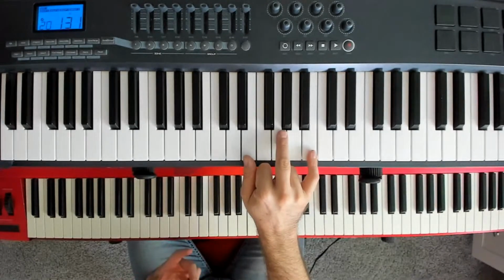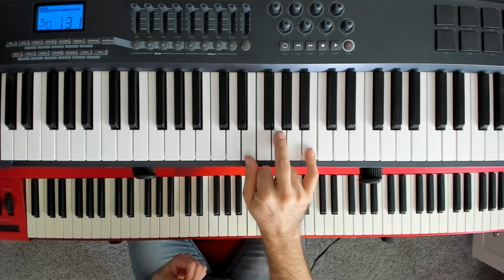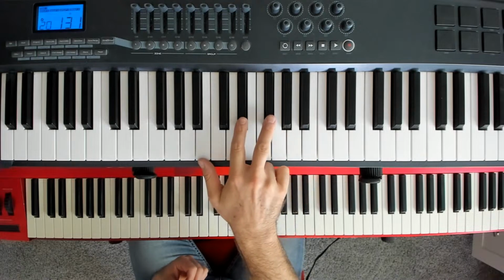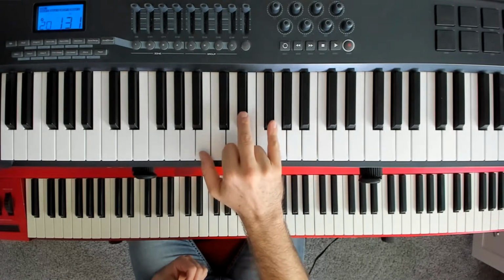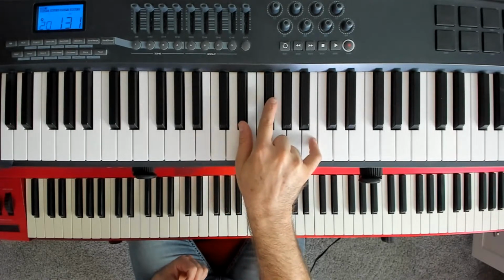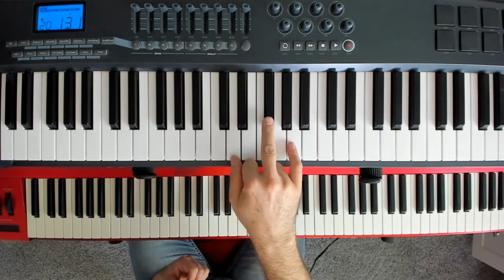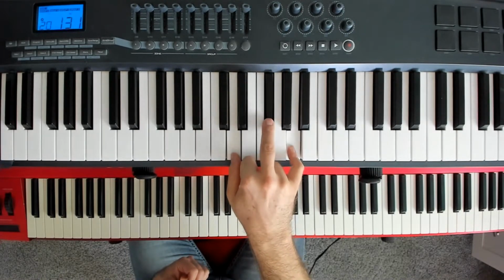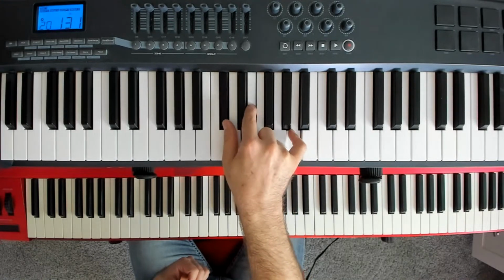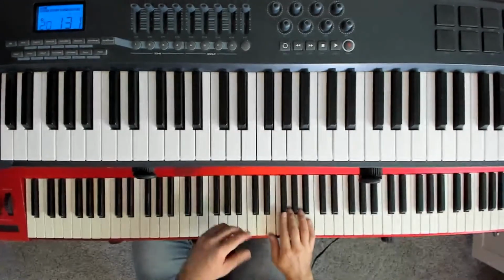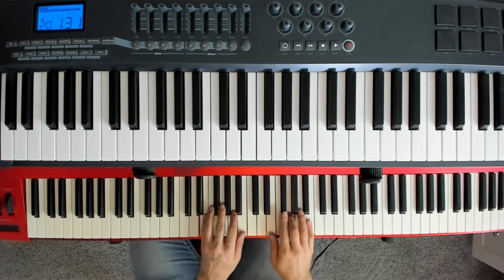You can do any inversion. I'm just playing E minor in root position, E, G, B, and then I'm playing the B major chord in root position. It's B, D sharp, F sharp. I'm playing first inversion, D sharp, F sharp, B. And then I'm playing D major in root position. And then I'm going to play A major in first inversion. So let me just create something and play around with this.